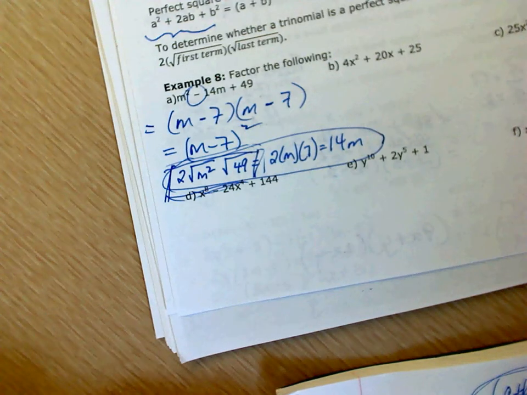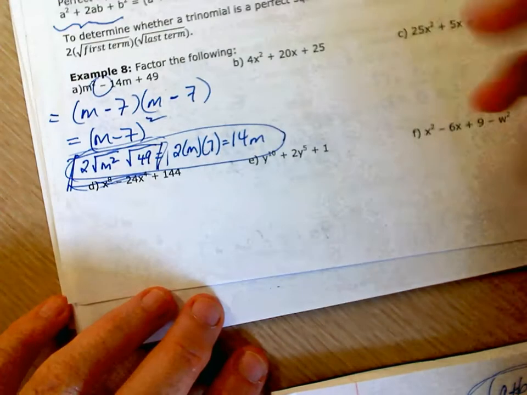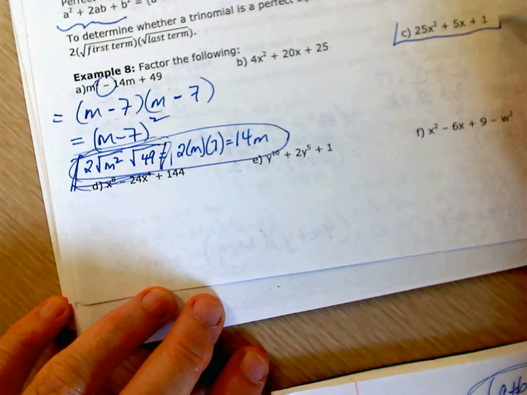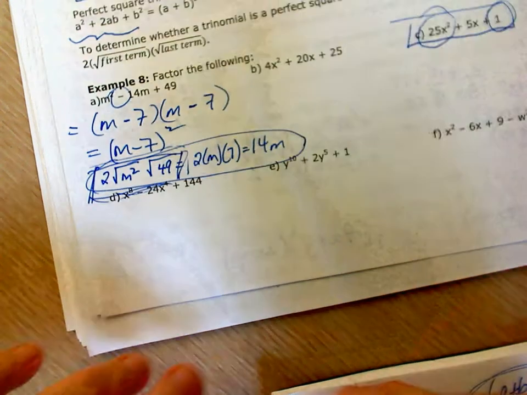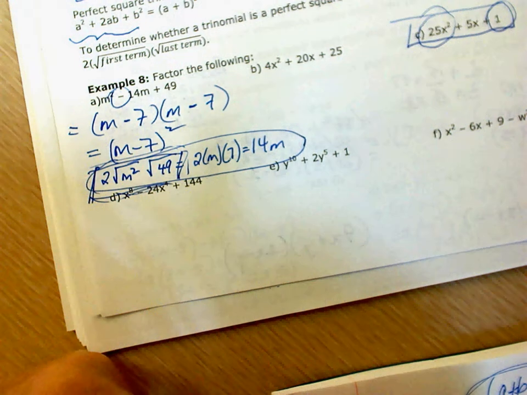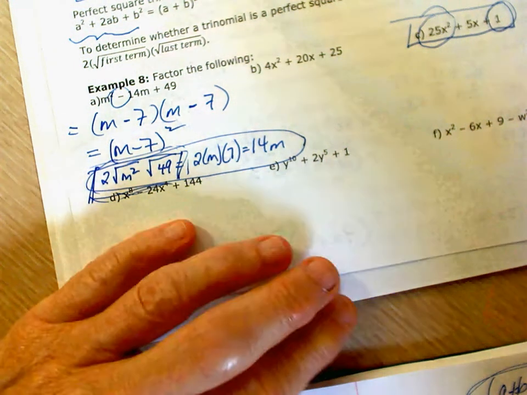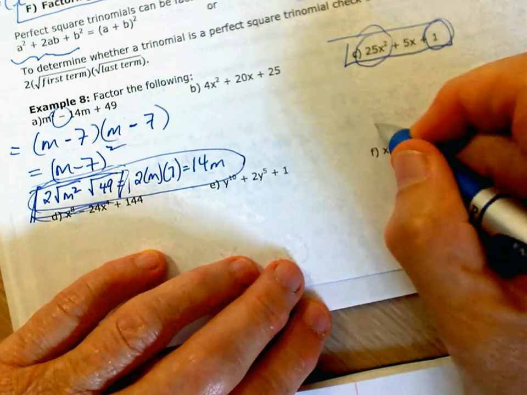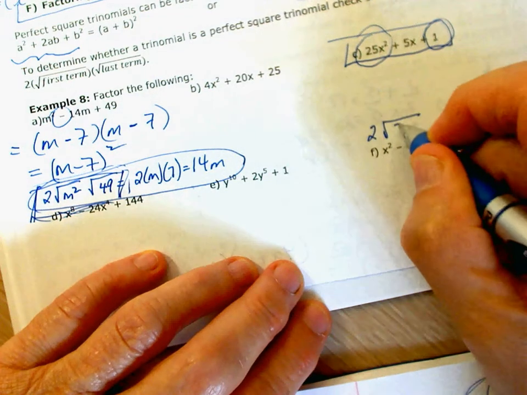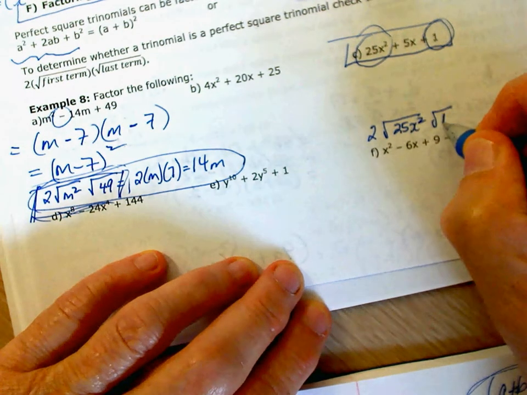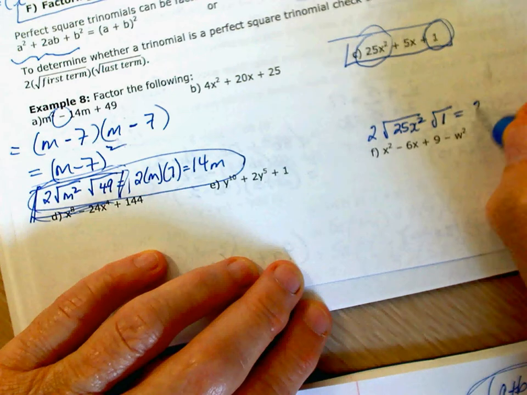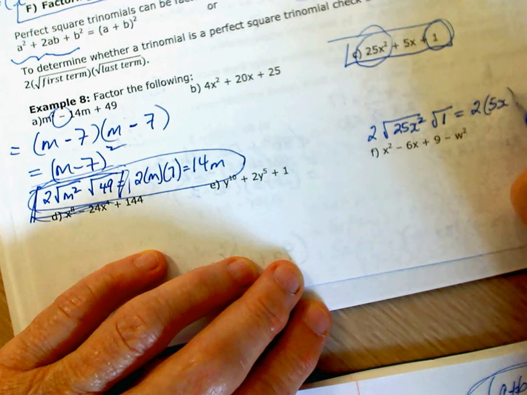All right. Let's look at this one. Let's check to see if it's a perfect trinomial square. We go 2 times the square root of the first term times the square root of the last term, and that equals 5x times 1 is 10x.